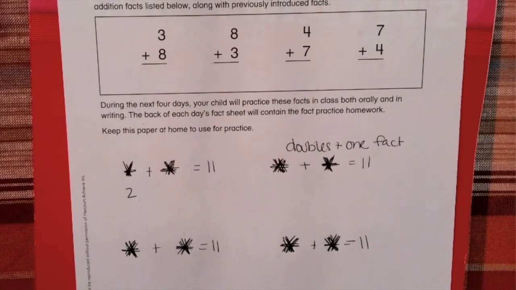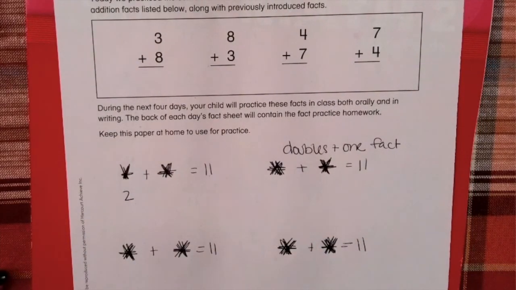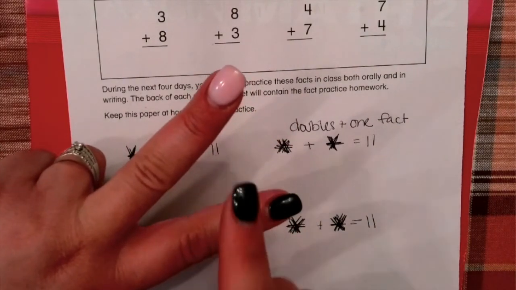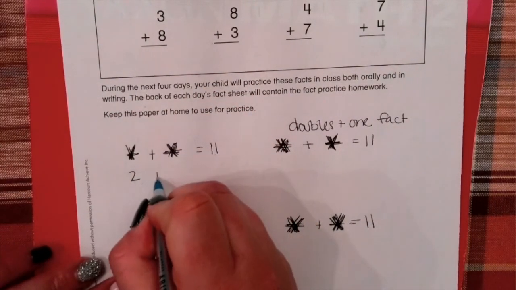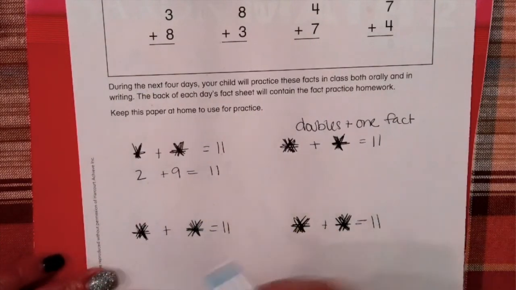Okay, let's figure this out. 2 plus what is 11? Start at 11 and count back 2. 11, 10, 9. So 2 plus 9 equals 11. Okay, you already knew that fact.